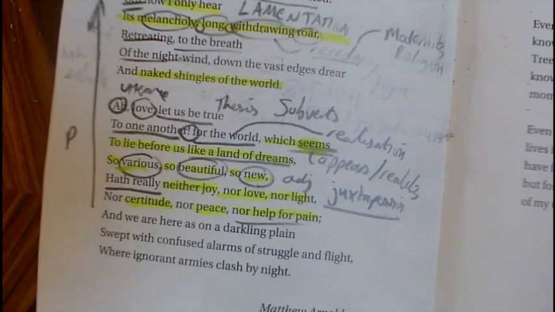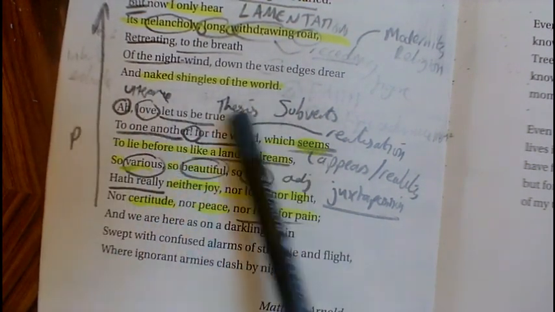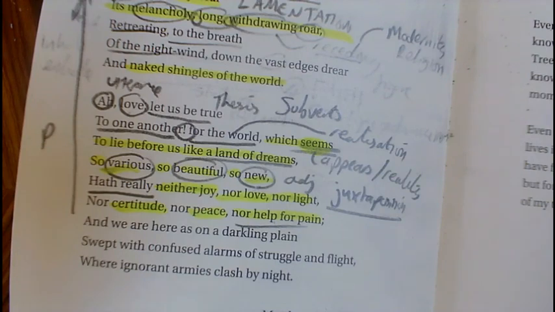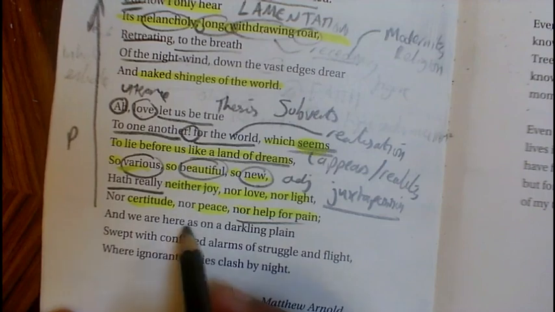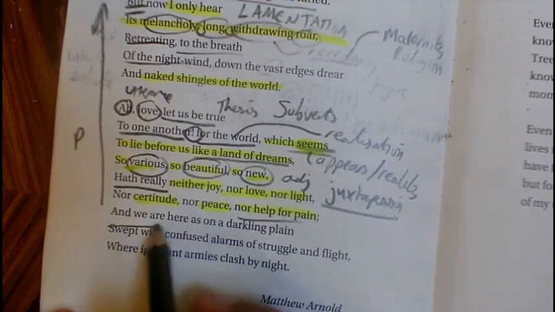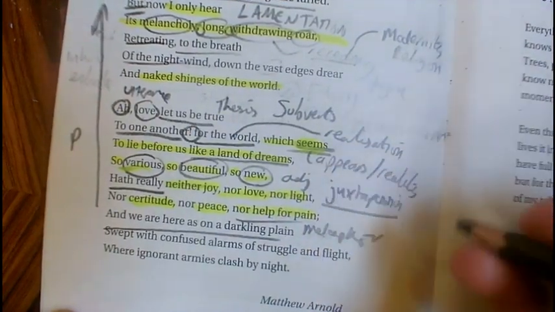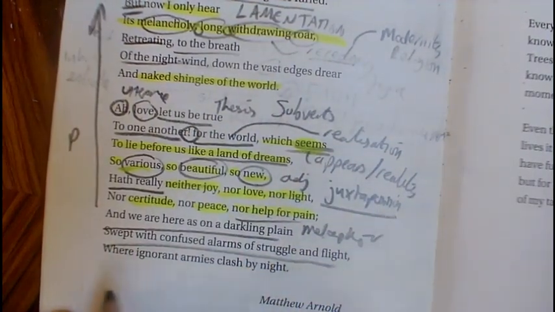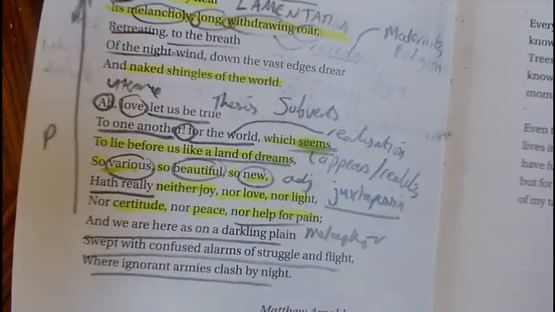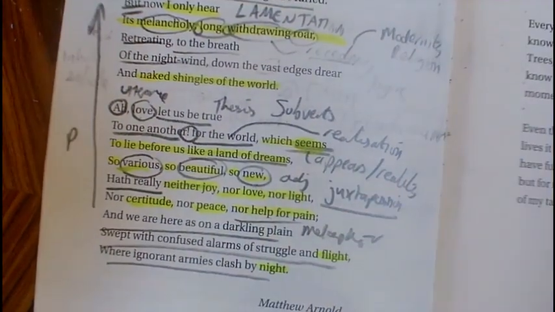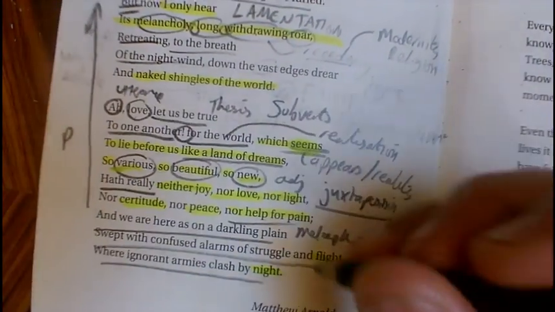And let's remember the thesis of the stanza was, let us be true to one another. So it's about his love for his wife. So he's listing how negative the world is, how hostile it is to human beings, arguably, and arguably to all human beings. And he says, we are here on a darkling plain. And this is clearly a metaphor. Swept with confused alarms of struggle and flight, where ignorant armies clash by night. And you've got this closing rhyming couplet, which gives this kind of sense of finality and resolution to the poem. But it's quite an ambiguous ending.